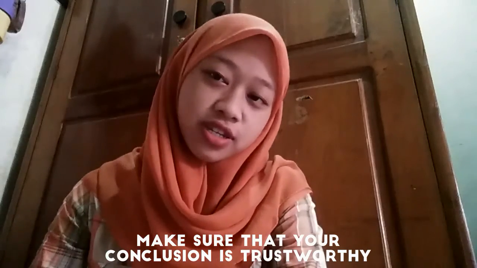The last step of observing the result of the plan is make sure that your conclusion is trustworthy. There are 4 sub-steps. So the first is keep the pedagogical focus in research mind. So the researcher should make sure that the focus of the research, the question that is asked, the method that's used to collect the data, and the way to analyze the data should be focused on improving education in the same problems.